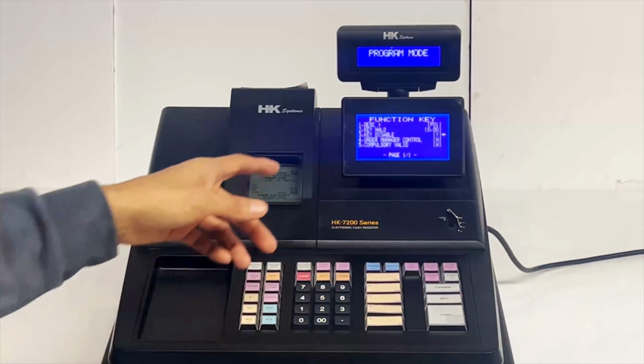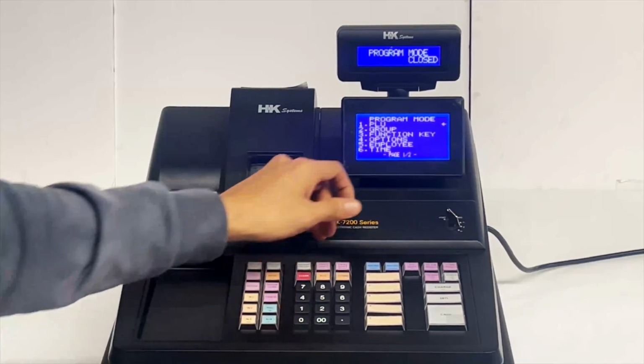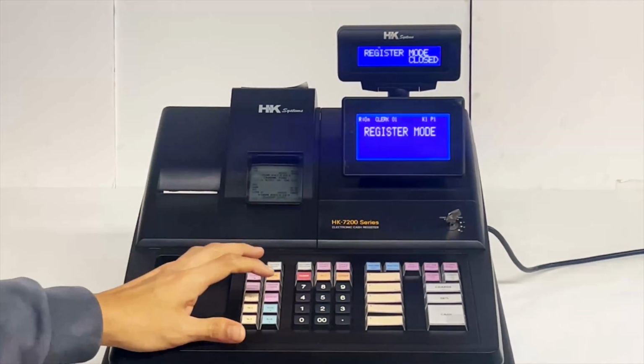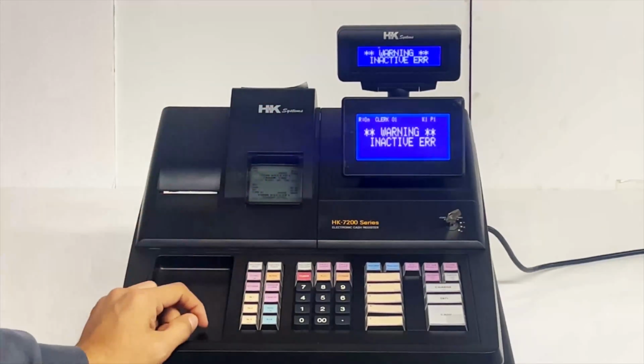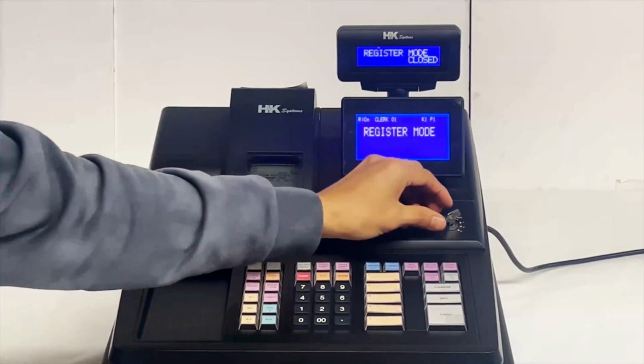Hit cash, back to your function key screen. And now I'm going to go all the way back. Go to register mode, and when I hit PO, it's going to say inactive. This means that you can't use it, so you're all set and good to go.